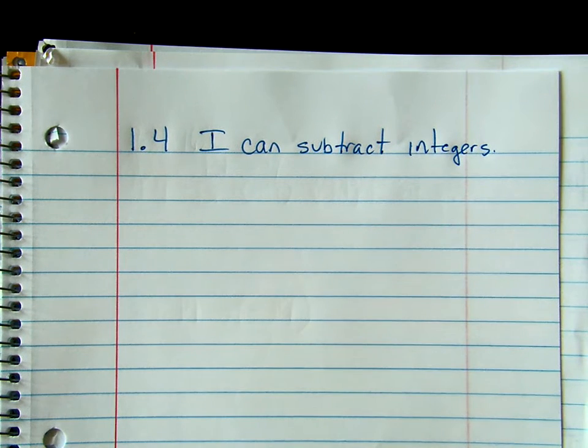Now, I'm not going to teach you how to subtract integers. I'm actually going to teach you to take the subtraction problems, turn them into addition problems, and then follow the addition rules. Because addition already has these rules spelled out for us.